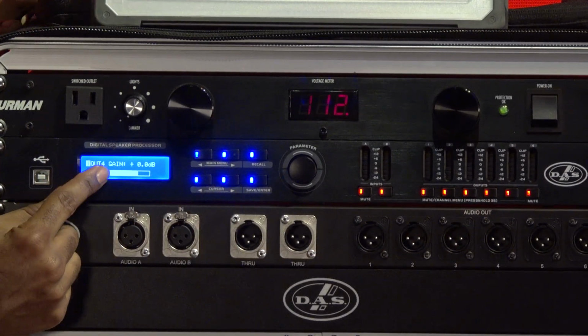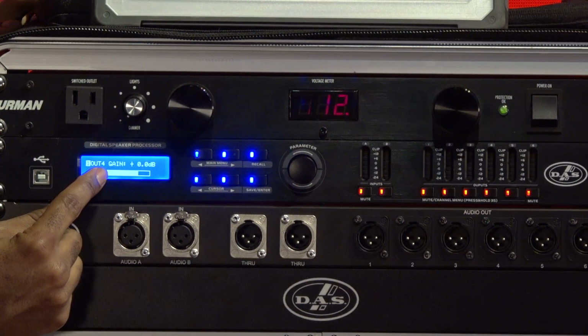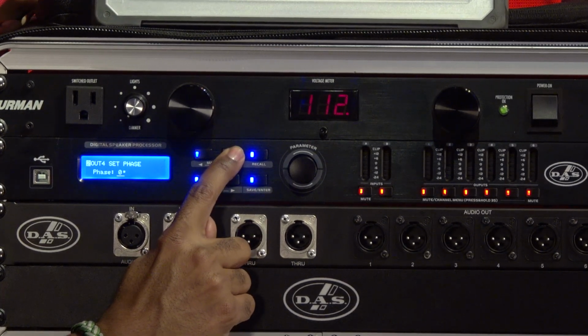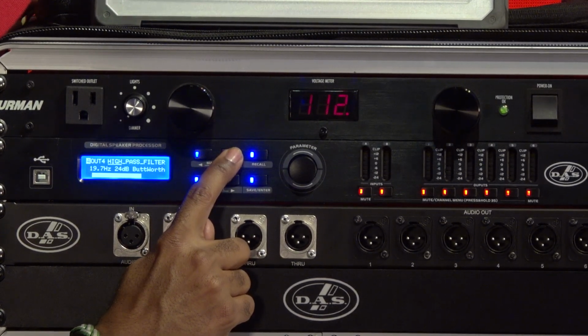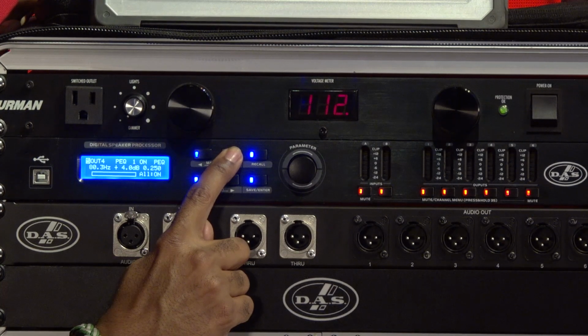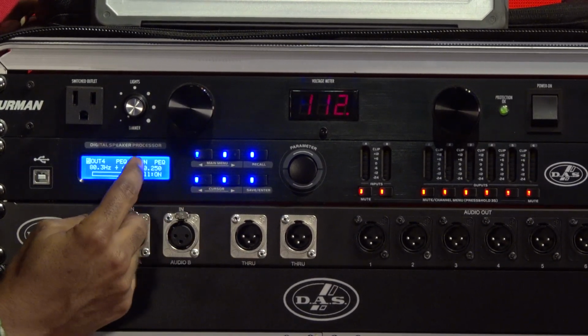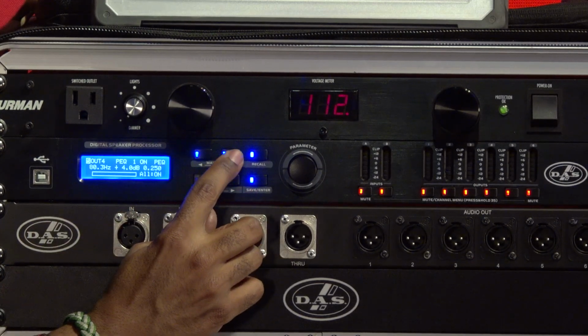now I am on output 4. And I can go through the gain. So you have gain, phase, delay, your crossover or your high pass filter, low pass filter. Even the parametric EQ, you can go in with the cursor and actually jump between the individual columns and rows.